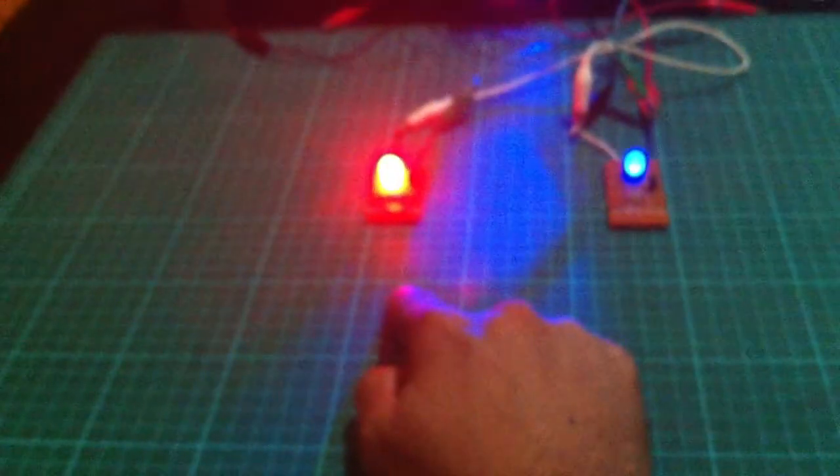I think we have a new circuit here. We have this LED blue and LED red. Let us see the circuit. The circuit of this red LED is this.